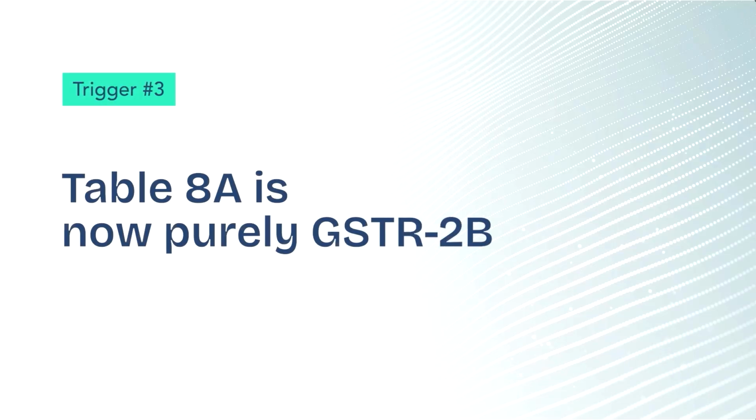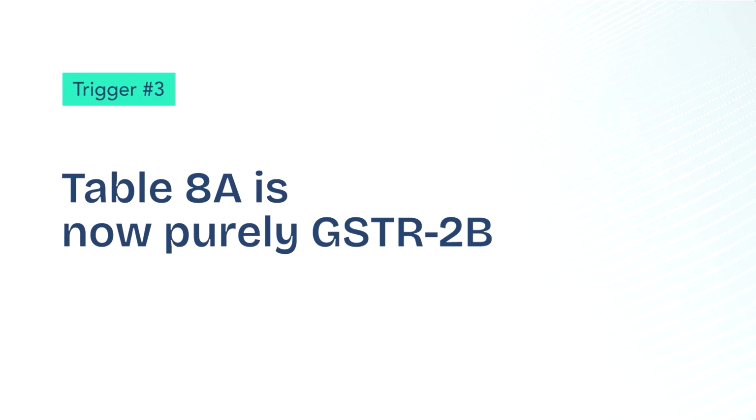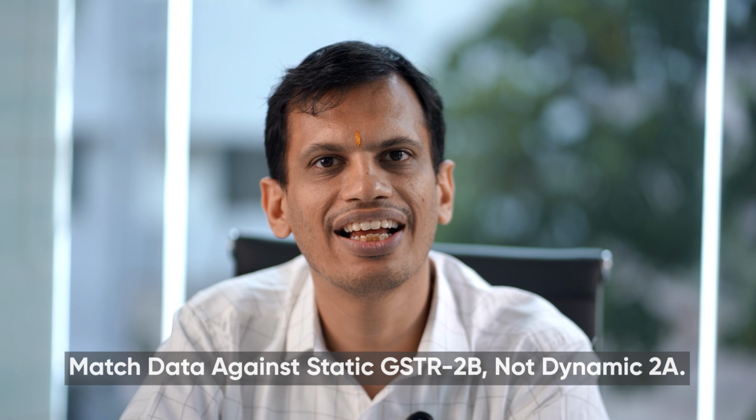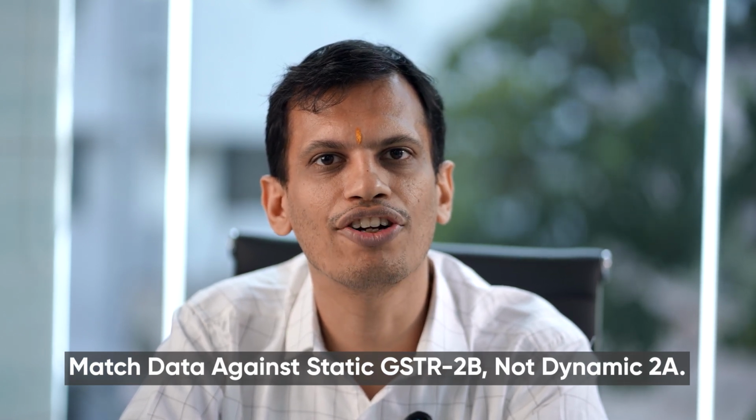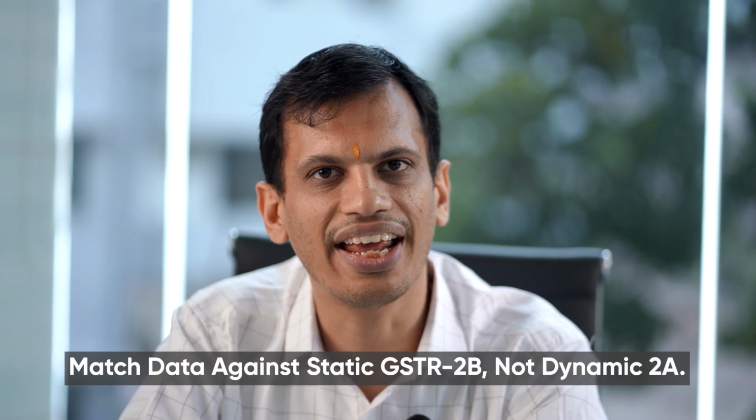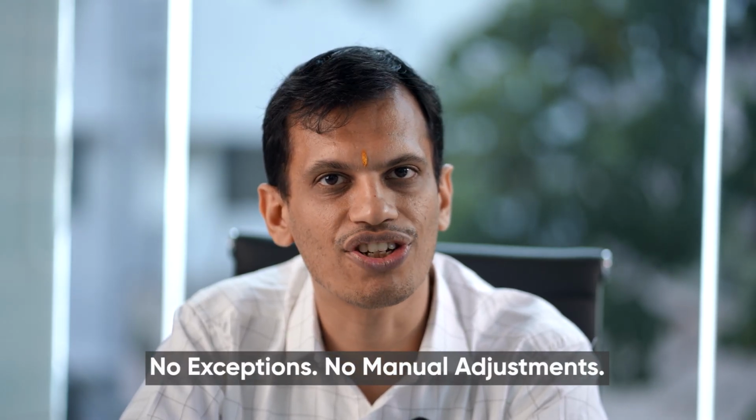3. Table 8A is now purely GSTR-2B. The shift is complete. We are matching data against static GSTR-2B and not dynamic GSTR-2A. If an invoice isn't in 2B by 31st of October, Table 8A will not reflect it, and you face a hard blockage on that credit, meaning that credit is dead for the year. No exceptions, no manual adjustments.